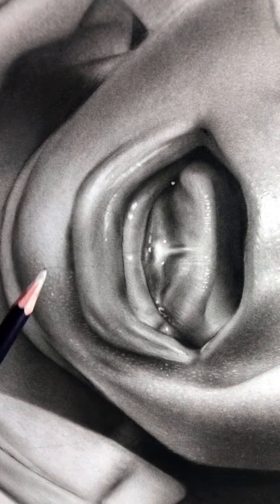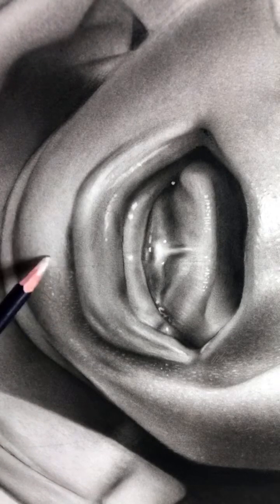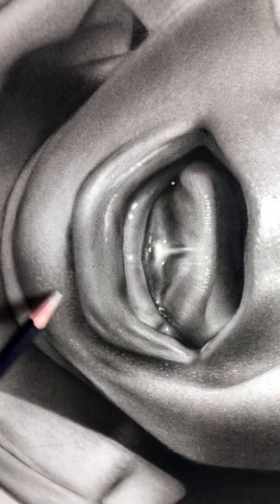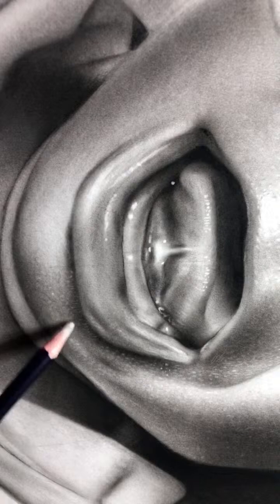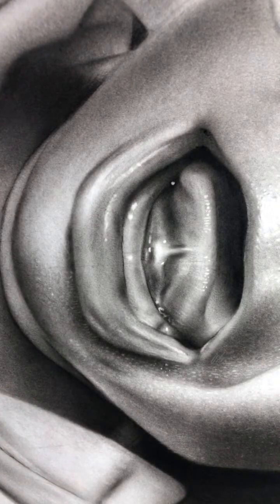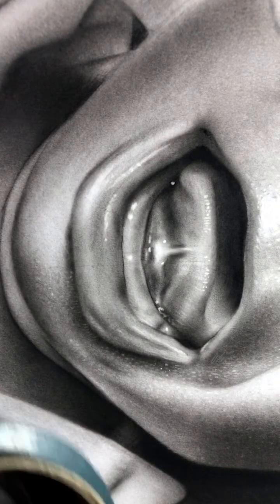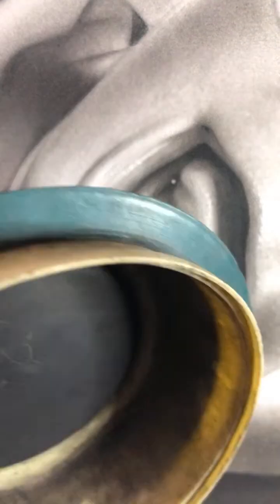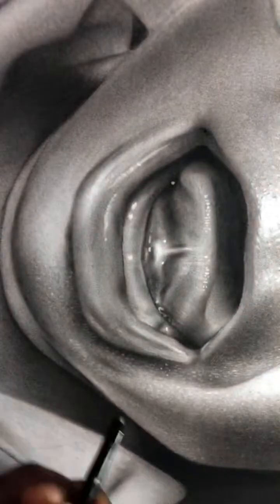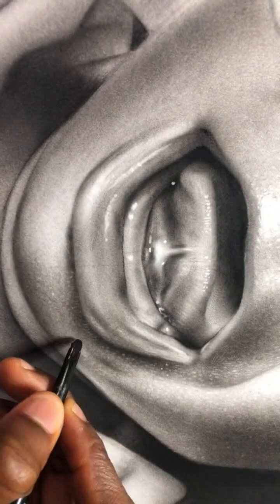This particular area should be a bit brighter. So in this container I put my charcoal powder. I use it for shading.